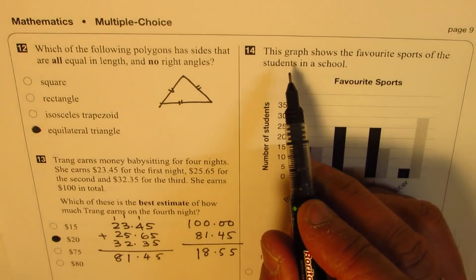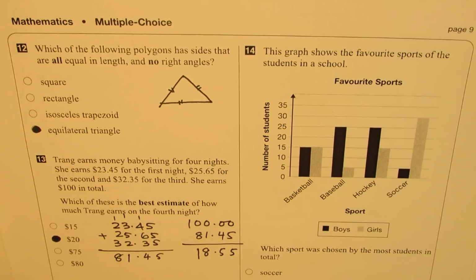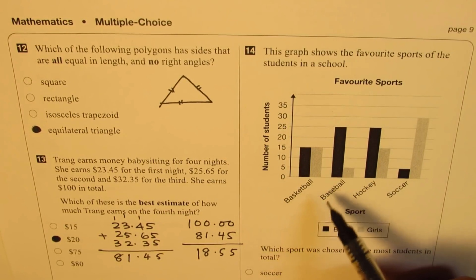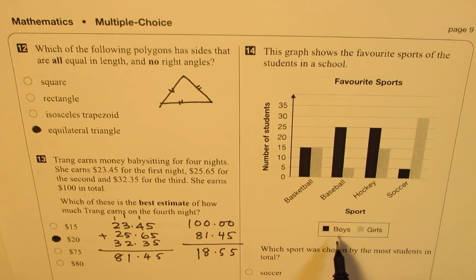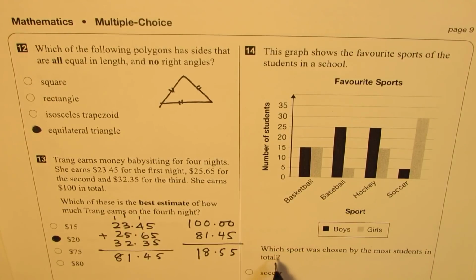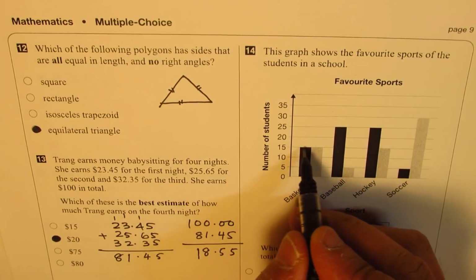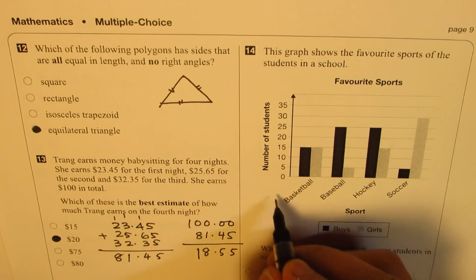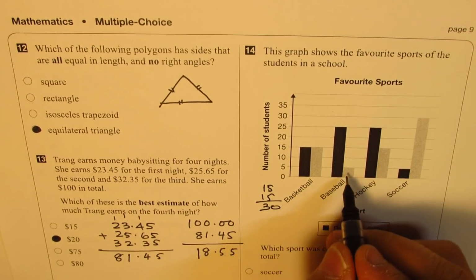Question number 14. This graph shows the favorite sports for students in a school. Number of students, and these are the games. And the bar graphs show boys and girls, basketball, baseball, hockey, and soccer. Which sport was chosen by the most students in total? So we have to add the numbers. For basketball, it is 15 and 15. So if you add 15 and 15, you get 30.